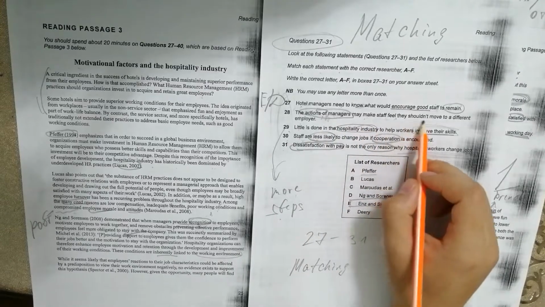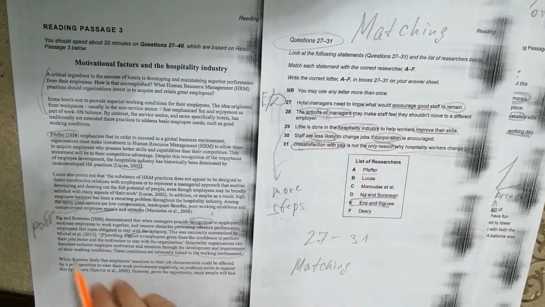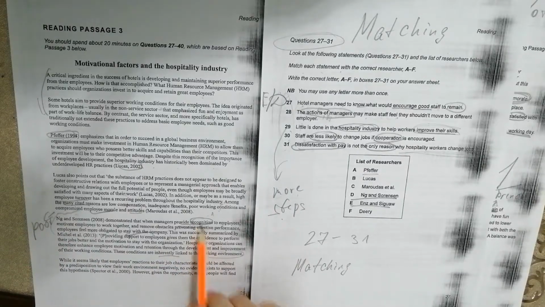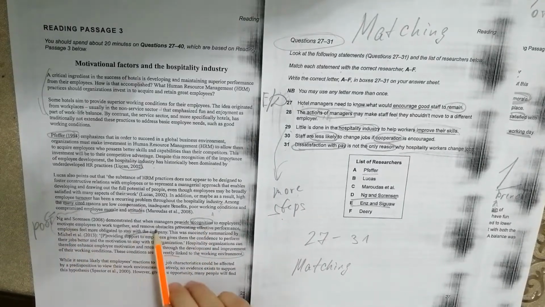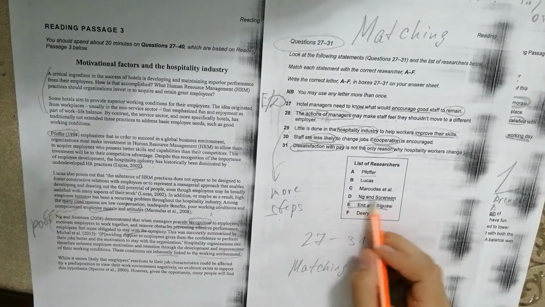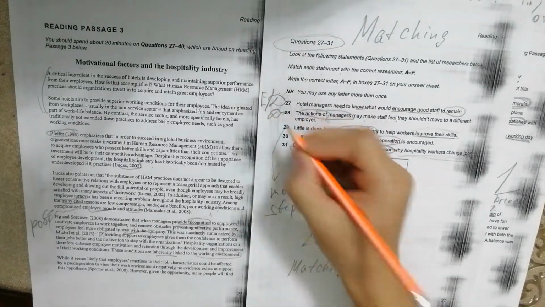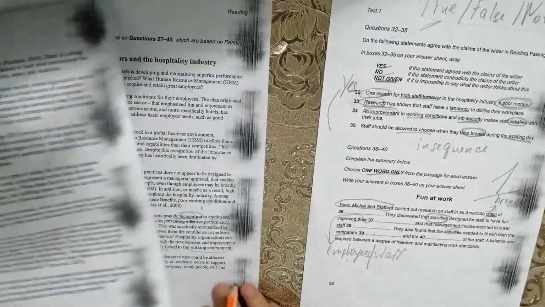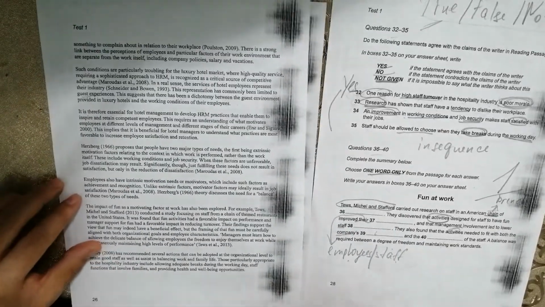28. The actions of managers may make staff feel they shouldn't move to a different employer. Yeah, it's exactly saying here. As I said, there are given several actions. Yeah, recognition, motivating, removing obstacles. So 3 actions. Angie Sorensen. Yeah, it is exactly the 28. No need for worries. Okay. We can just keep reading.